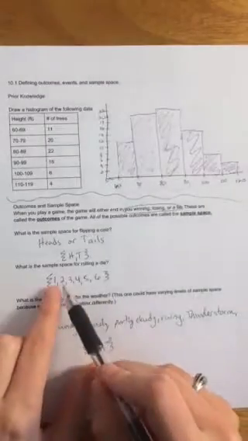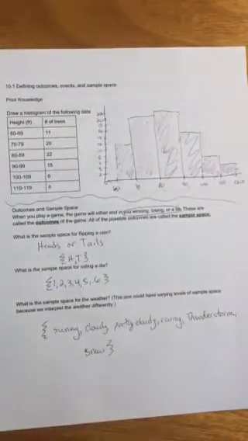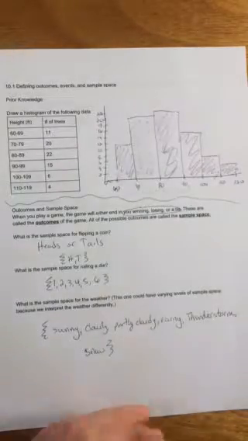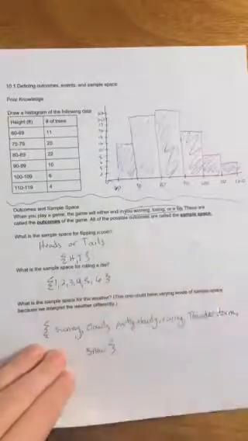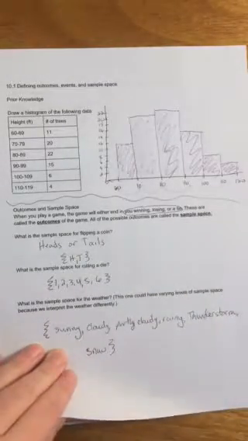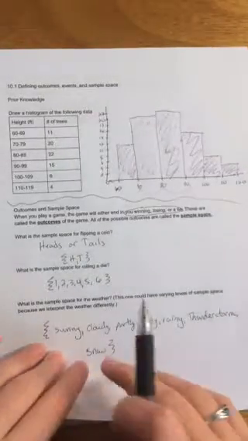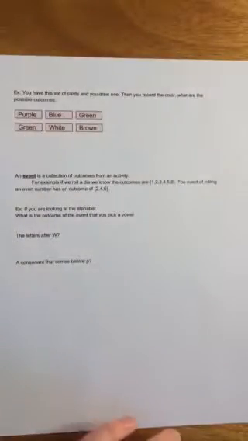So when you're rolling a die, the only things that could come up are 1, 2, 3, 4, 5, 6. If we rolled 2 dice, I could come up with some different numbers, right? But with only 1 die, this is all I could come up with. If I have a coin, it's heads or tails, right? The chance of it landing on its side, we're going to forget about that for this chapter, okay?